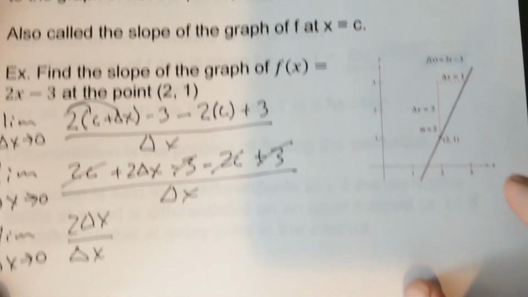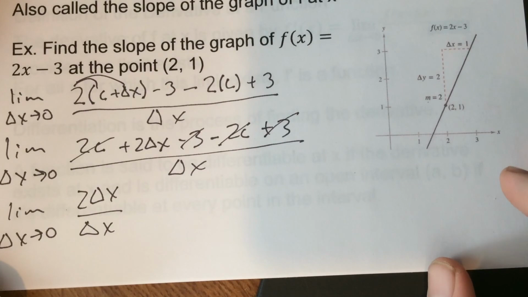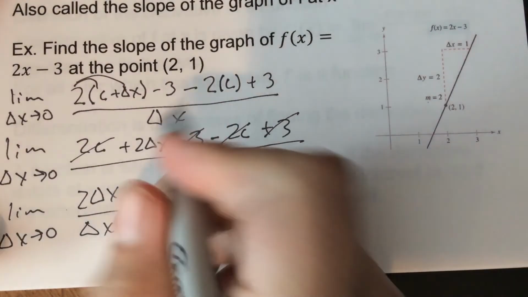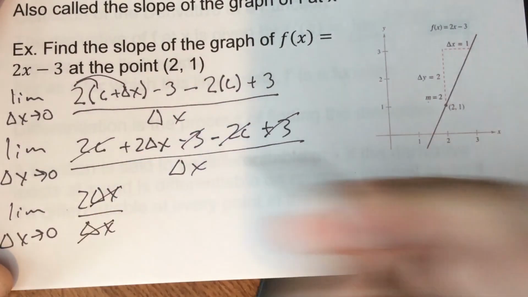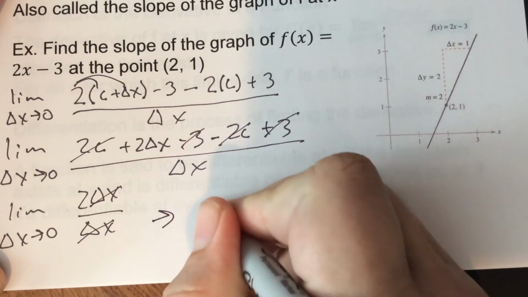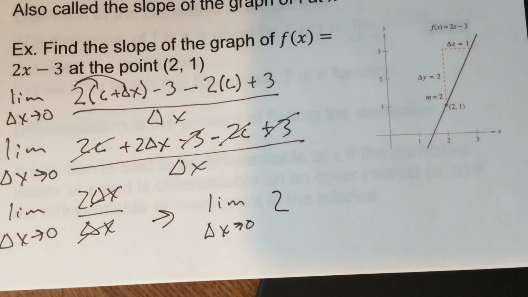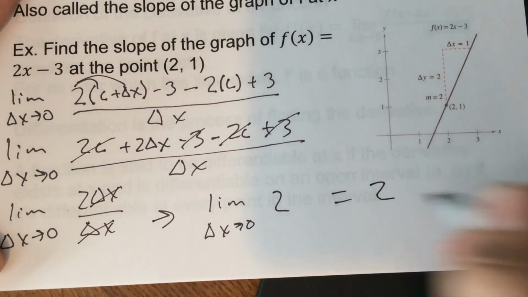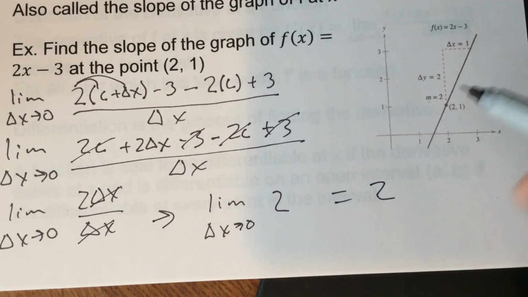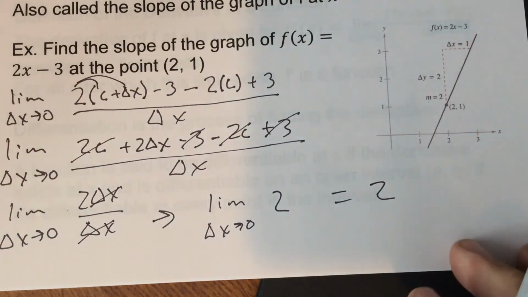And it's off the screen. Sorry about that. So from here, we're going to reduce if we can. So change of x are going to be gone. So we're now the limit as the change of x goes to 0 of 2. Well, limit of any constant is just a constant. So our slope is going to be 2 at that point. Now, it's going to be 2 at any point because, again, we're linear there. But that's kind of how this is going to flow.